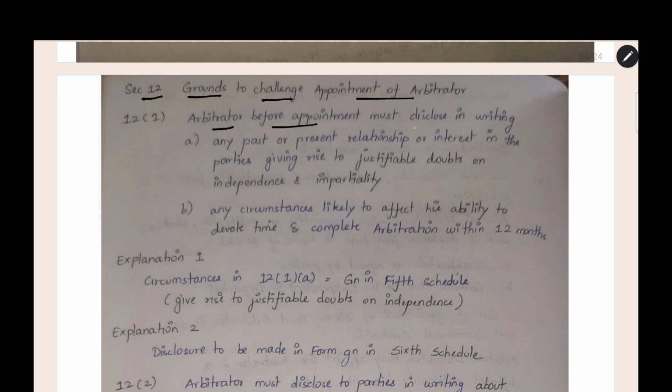Before appointment, the arbitrator should give a disclosure. This is section 12 subsection 1, which we saw already. The disclosure should be in this format: any past or present relationship or interest in the parties, giving rise to justifiable doubts on independence and impartiality. There are certain relationships. If the arbitrator is related to the party, he will have a partiality towards that party, so he cannot be appointed as arbitrator.